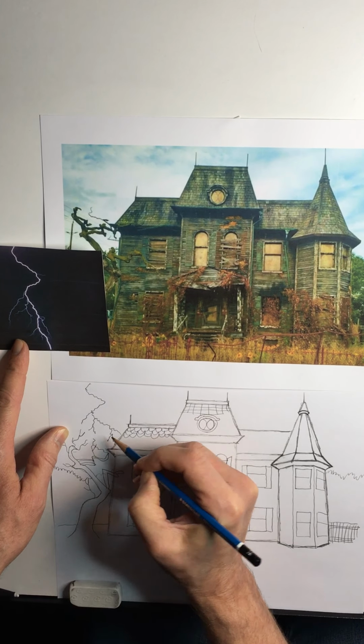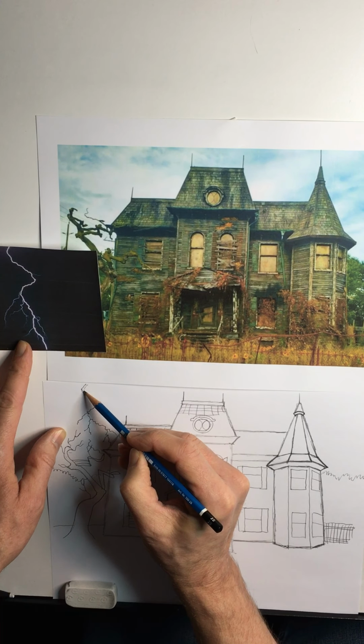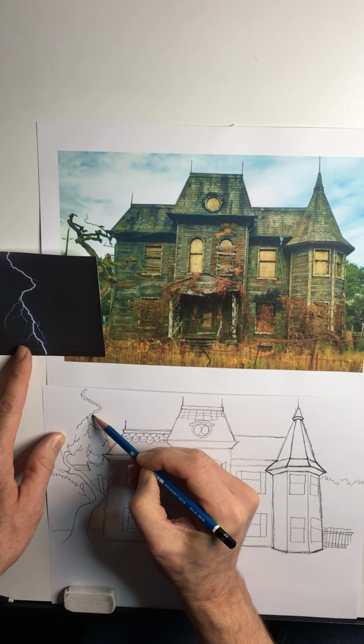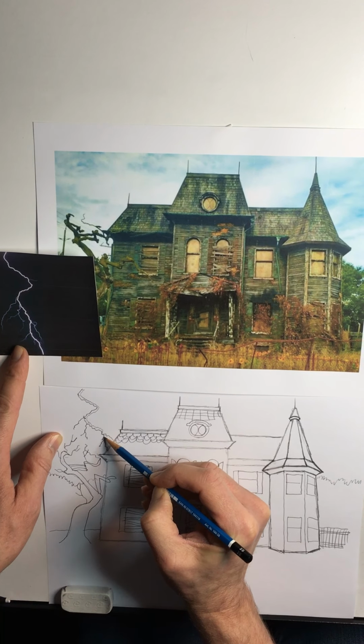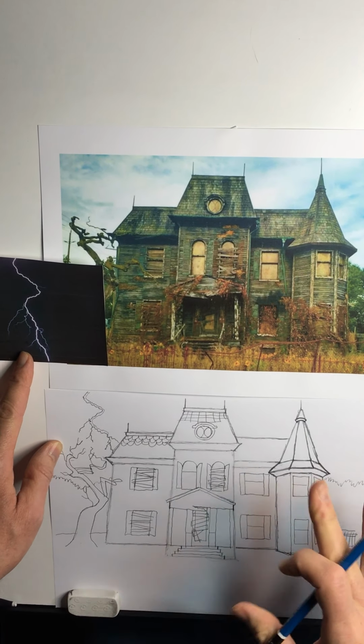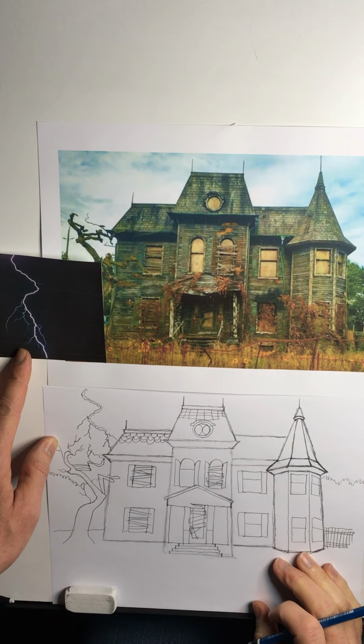Another one, this one kind of looks like a wiggly upside down letter Y, doesn't it? A line over here and a line like this. And if you want to, you could very closely to this bring it down a line just like this so it looks a little thicker. So already that looks like lightning hitting the house, doesn't it? Or behind it.